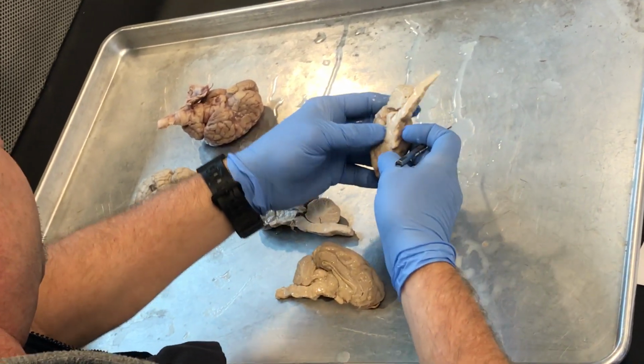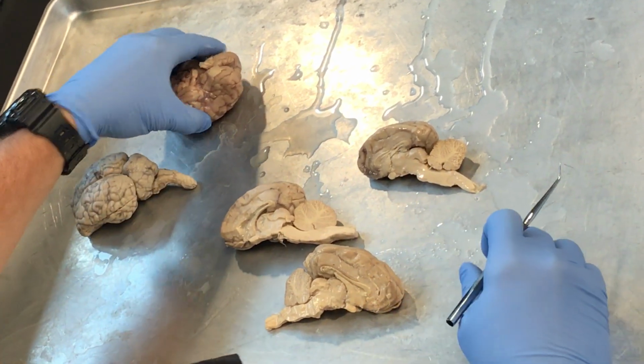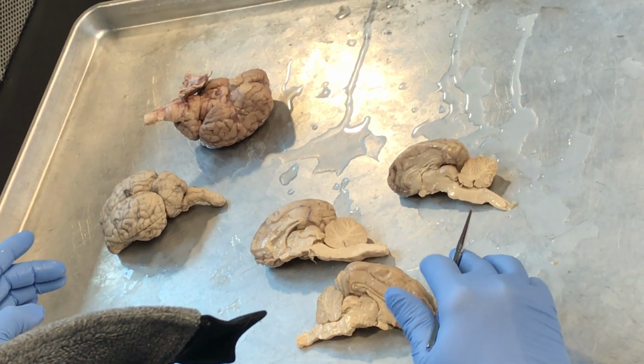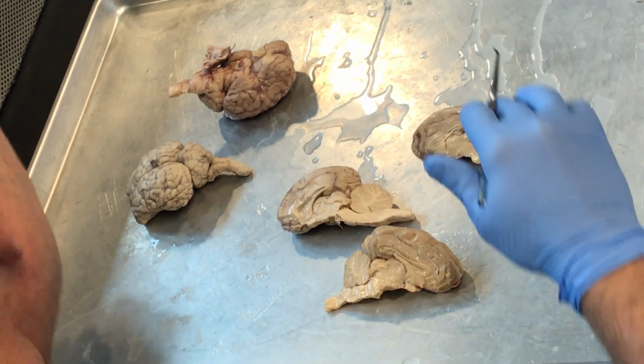We're gonna open that up a little bit. I might need to get another sheep brain, yeah. Hey, can one of you see if we can find a pineal gland on a mid-sagittal cut on some of the sheep brains that are already out? This one doesn't, none of these have it.